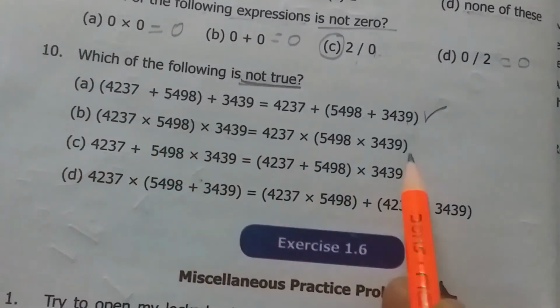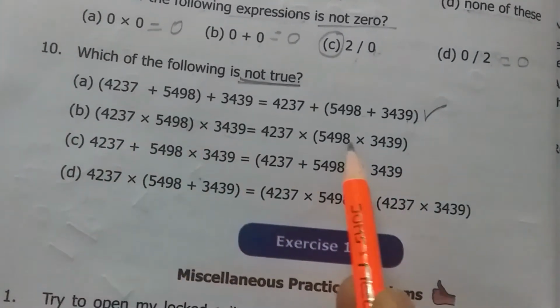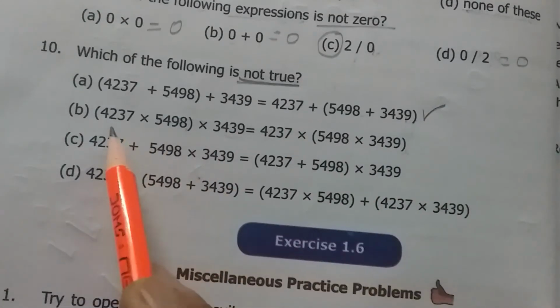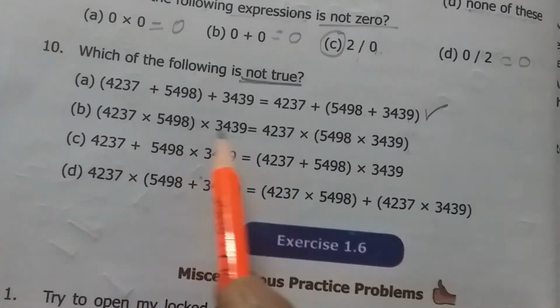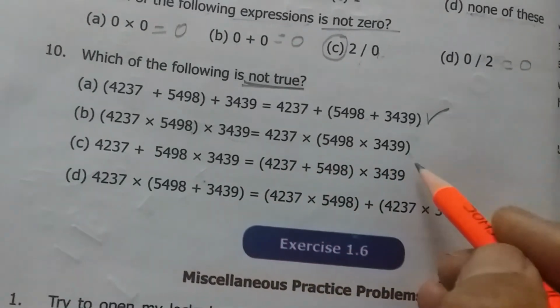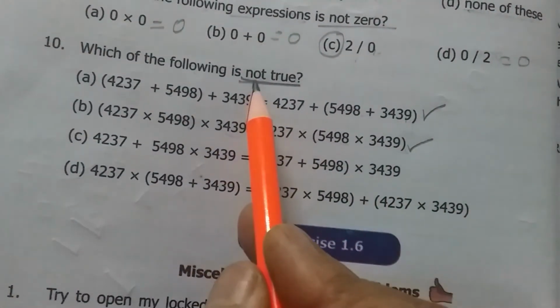Same for multiplication. First two numbers are grouped. Here second two numbers are grouped. But the numbers are same. If you observe, the numbers are same. Only the grouping is changed. So this is associative property for multiplication. This is also true. We are supposed to find which is false.